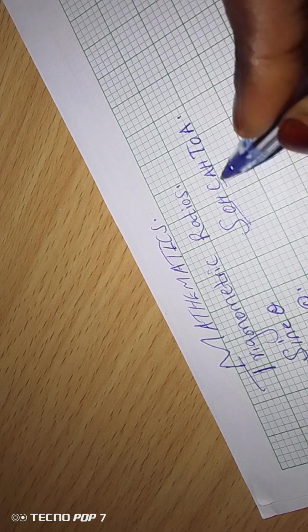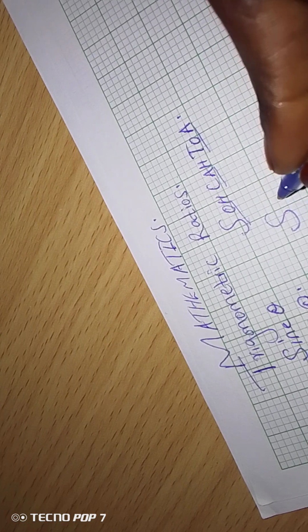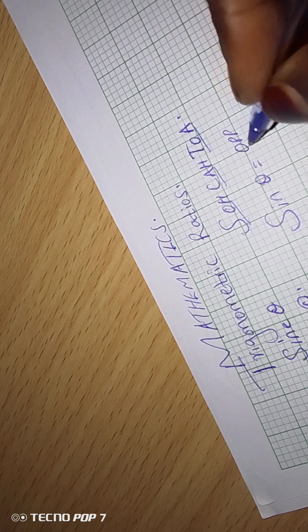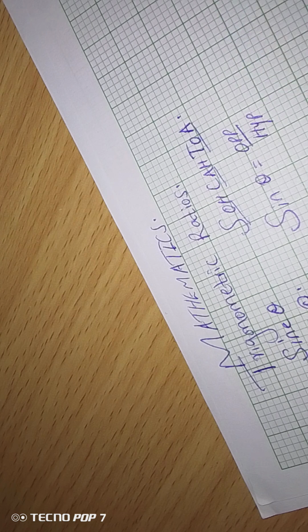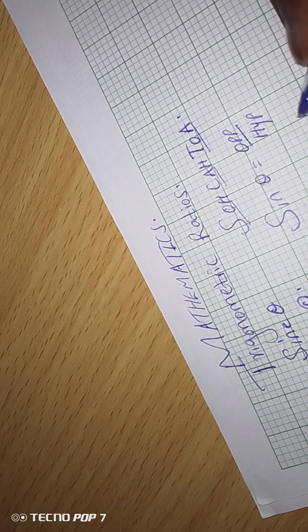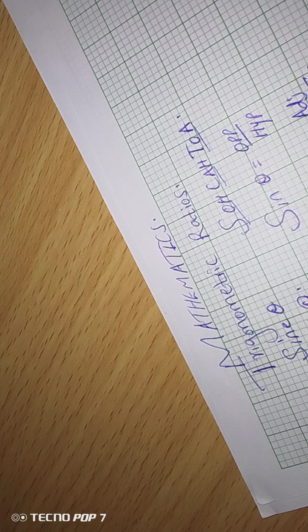And we take it into three parts. The first one will be S, sine of theta equal to opposite over hypotenuse. The second one will be representing the cosine of theta, which is equal to adjacent, A for adjacent, over the hypotenuse. And the third one will be the tangent of theta, which is the opposite over adjacent.